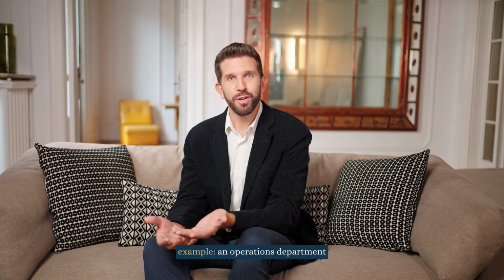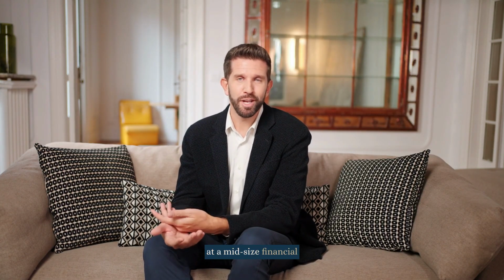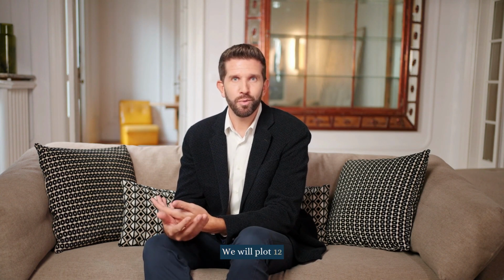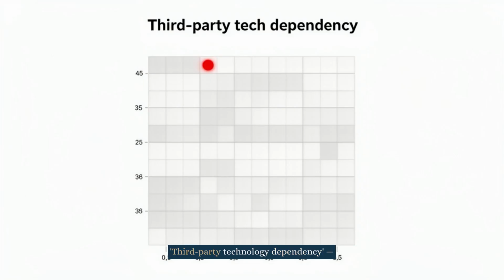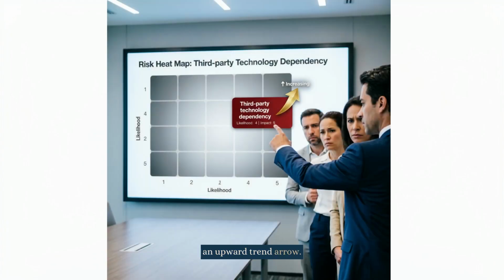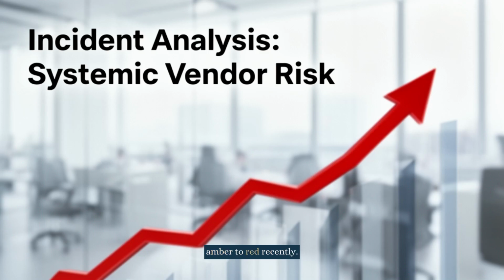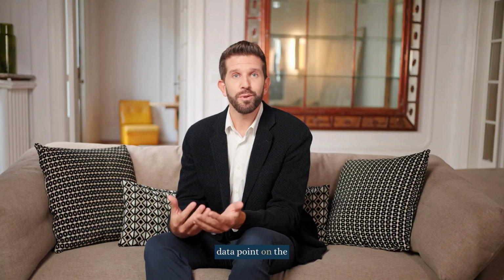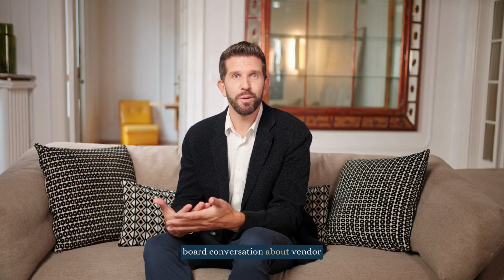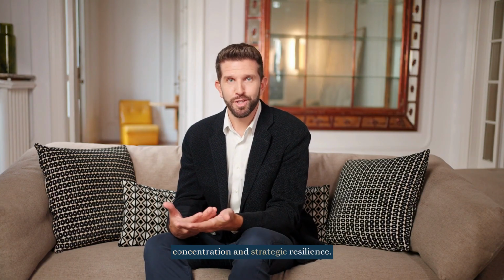Let's look at an example. An operations department at a mid-size financial services company. We will plot 12 risks on a 5x5 matrix. Show one risk specifically: third-party technology dependency. Scored likelihood 4, impact 5, sitting deep in the red zone with an upward trend arrow. This risk moved from amber to red recently. The reason? Increased visibility of systemic vendor fragility, similar to the CrowdStrike event. Show how this single data point on the heat map triggers a board conversation about vendor concentration and strategic resilience.